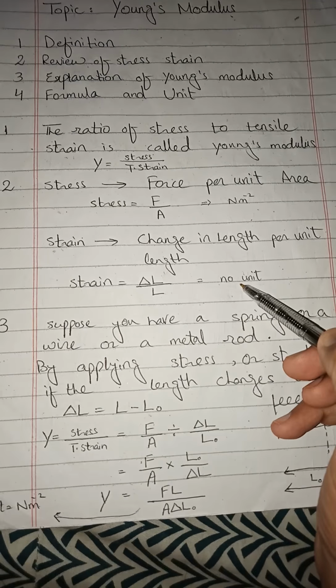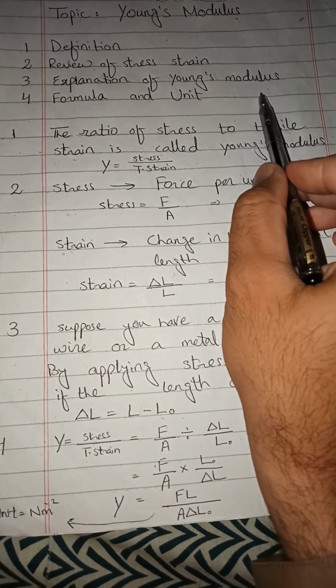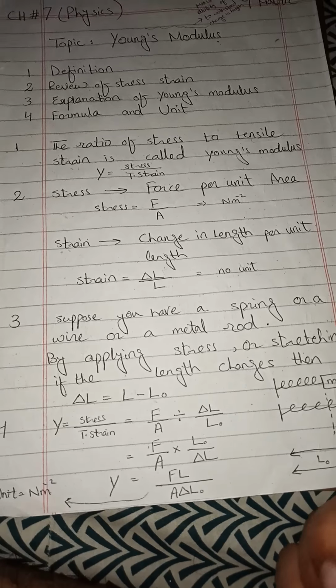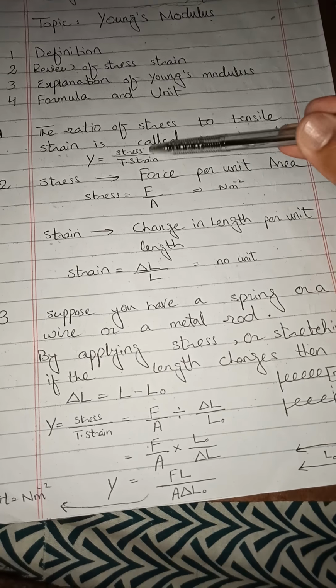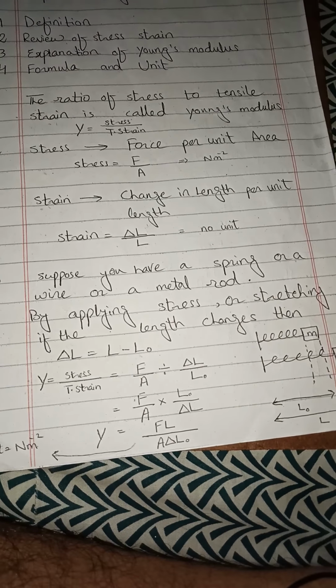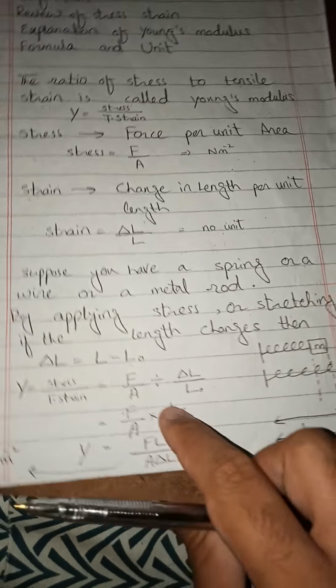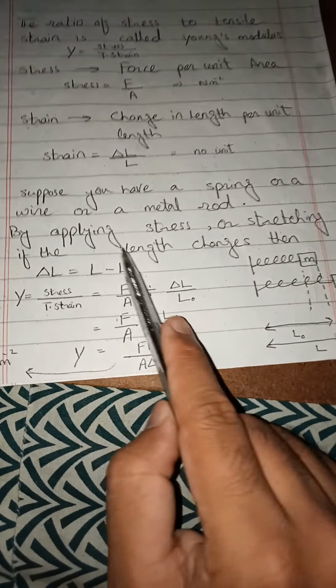So let's move towards the third point, the explanation of Young's modulus. What is Young's modulus? How can we find it? As we have discussed in our definition, it is the ratio of stress and tensile strain. Here we have a little explanation. Suppose you have a spring, wire or a metal rod. By applying stress or stretching it, the length changes.